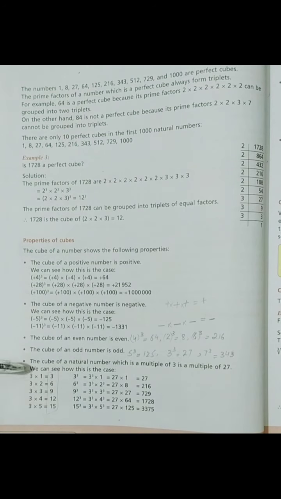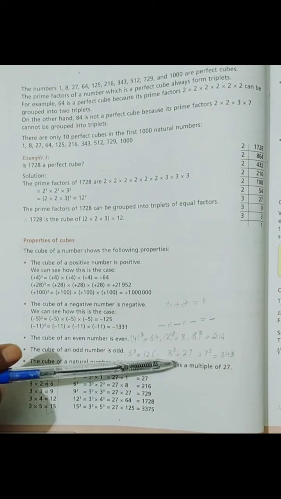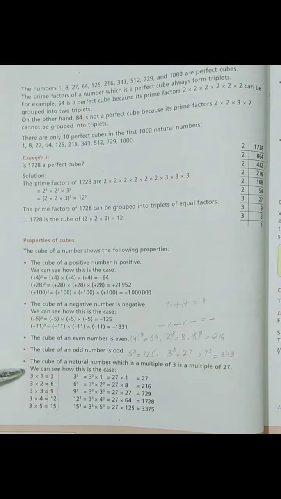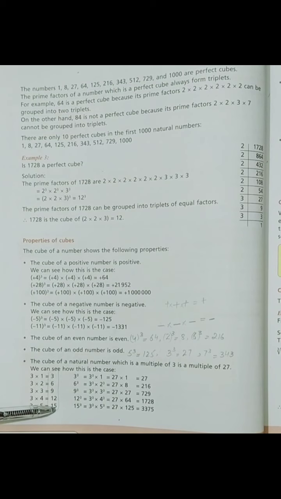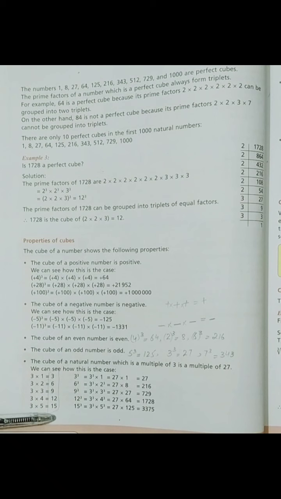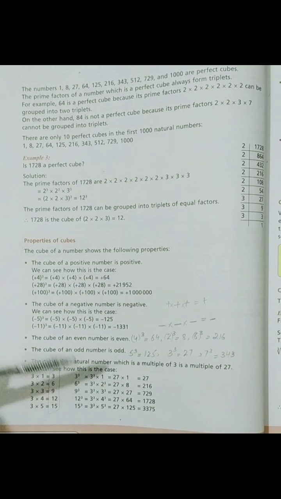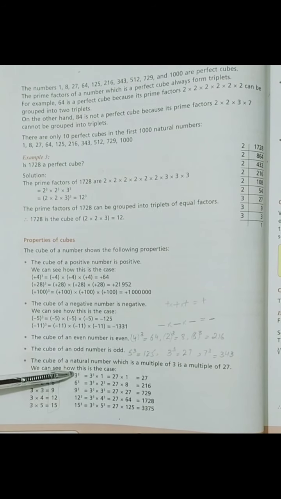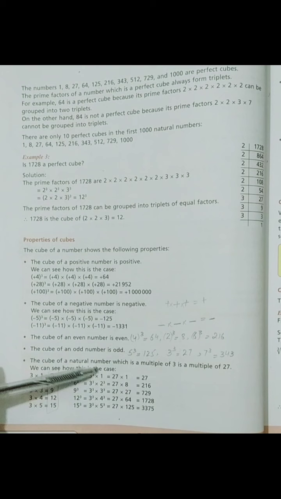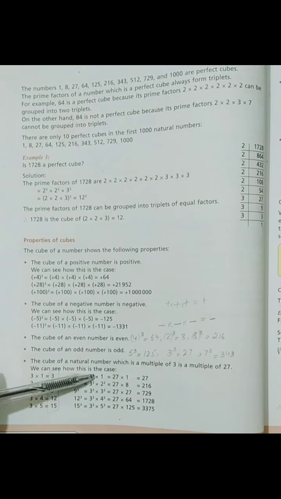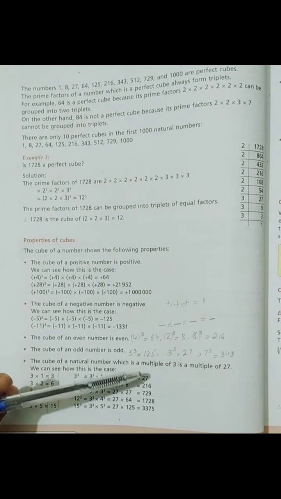Next property we have: the cube of a natural number which is a multiple of 3 is a multiple of 27. It means that we have multiples of 3, which are 3, 6, 9, 12 and 15. Now we take the cube of the multiples of 3: 3 cube, 6 cube, 9 cube, 12 cube and 15 cube. If we divide it into two parts, first we take 27, which is the cube of 3. So 3 cube multiplied by 1: 3 3s are 9, 9 3s are 27, and 27 1s are 27.